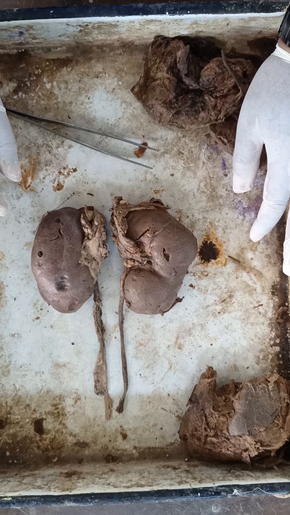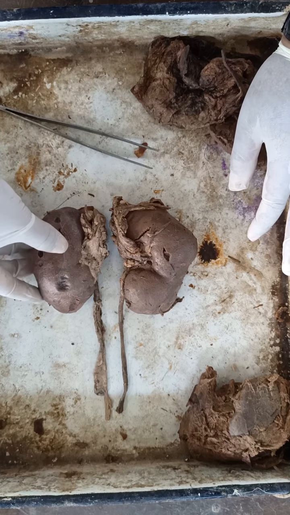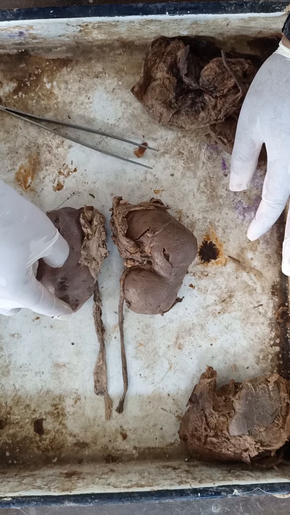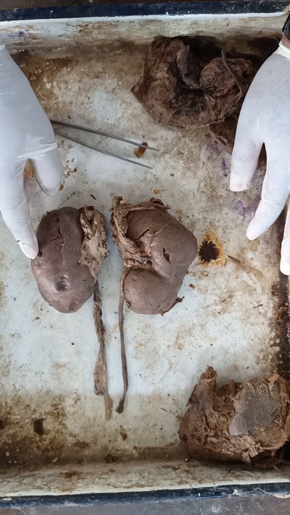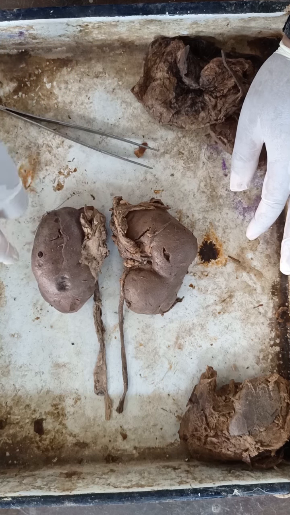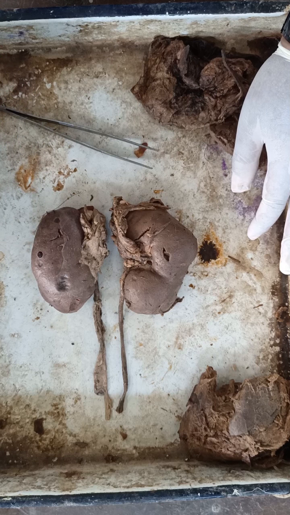Now different measurements of the kidney. The length of the kidney is around 10 centimeter, the breadth is around 5 centimeter, the thickness is around 3 centimeter, and the weight of the kidney is around 150 gram in the adult.